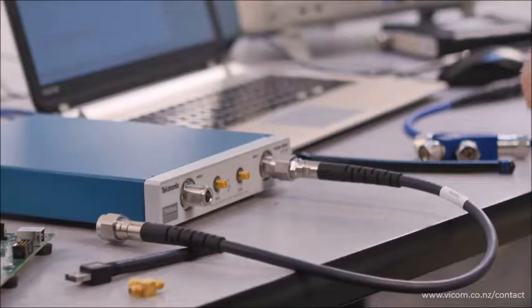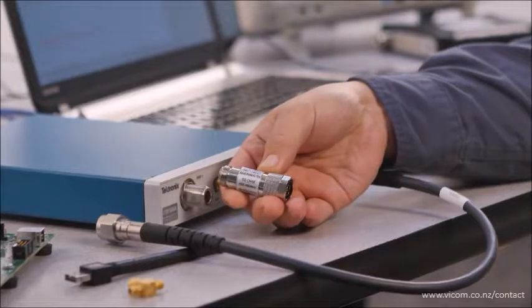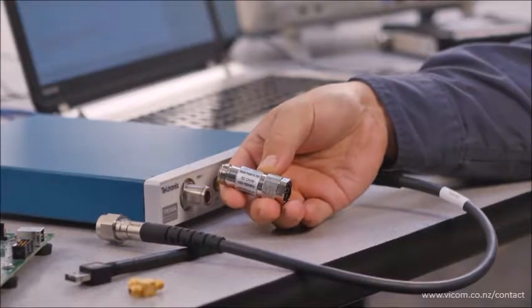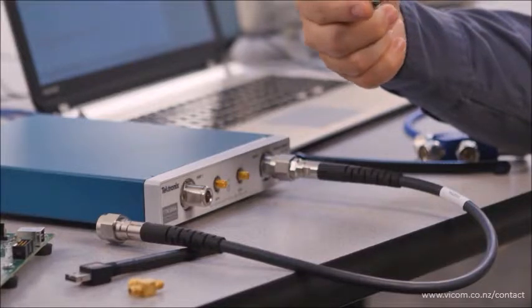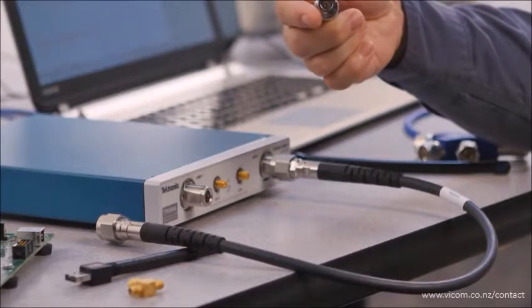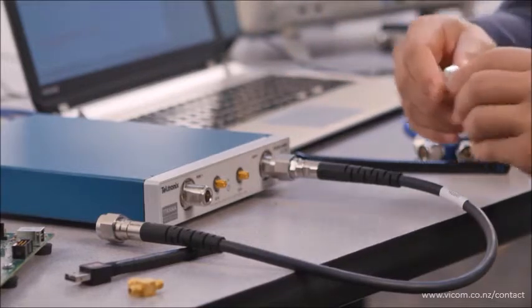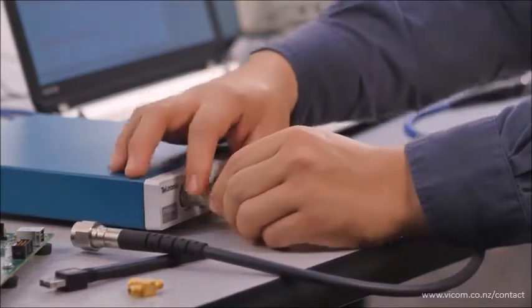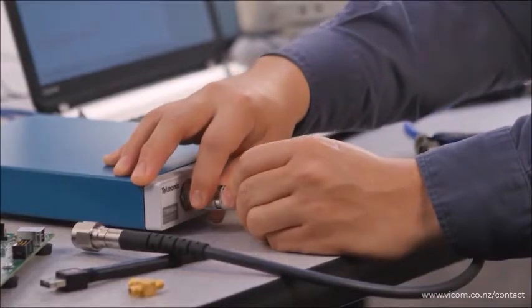Alright, so we're going to be in our two-port, two-path measurement here. And the device under test that we have is this Mini-Circuits filter. It is a 50 ohm type N inline filter with frequency range from 1.5 to 1.62 gigahertz. Now to make our measurement, I'm simply going to connect it onto port 1. Again, our VNA has been calibrated at the port here.